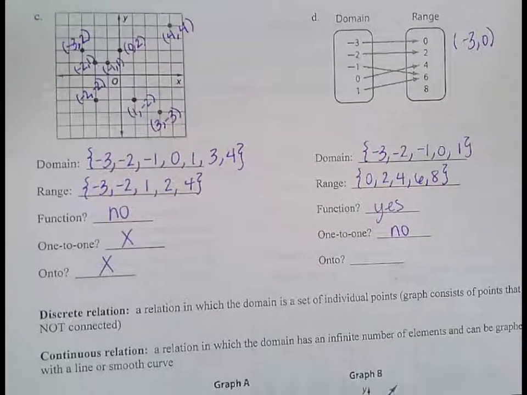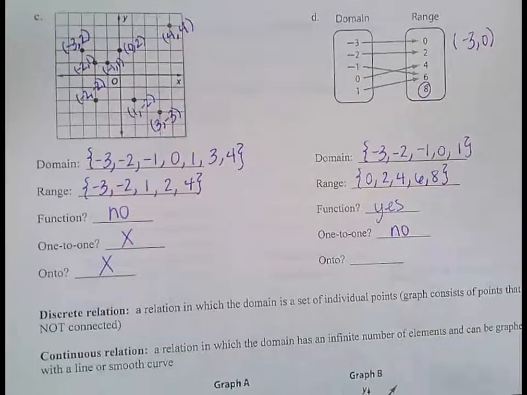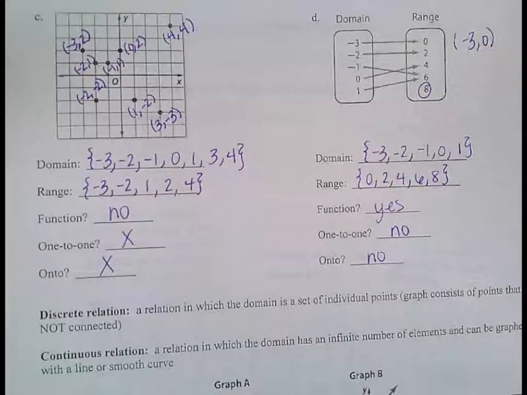Is it onto? I saw no right away. Why not? Yep, 8 is just left over. So really, this is the only case. It's not a trick question. This is the only case where you would say no, if you have a mapping and you see there's a value not being used in the range.